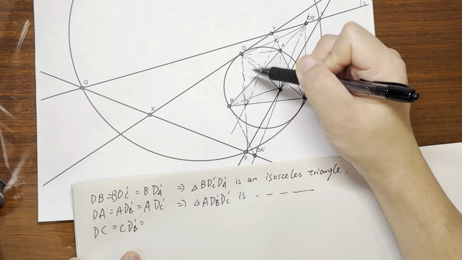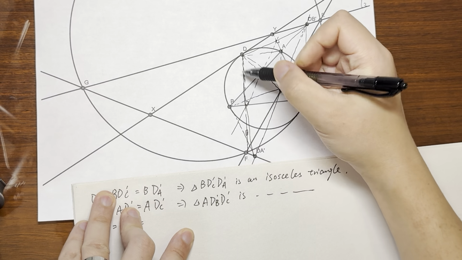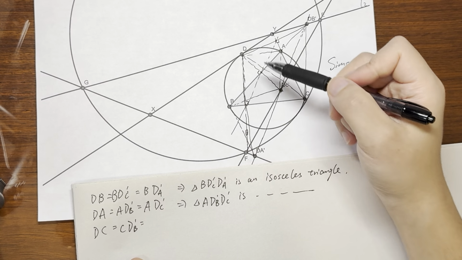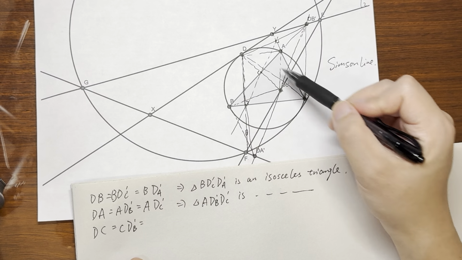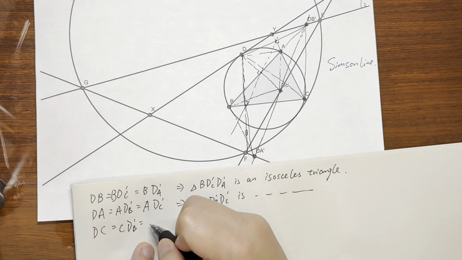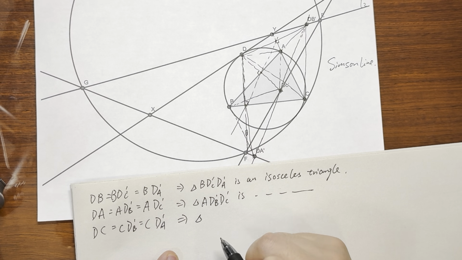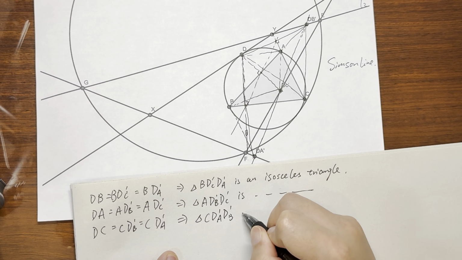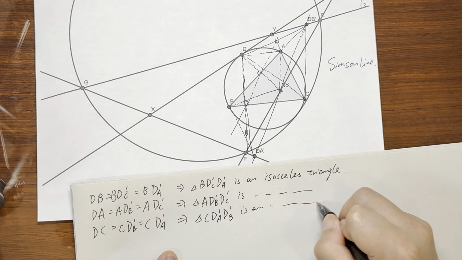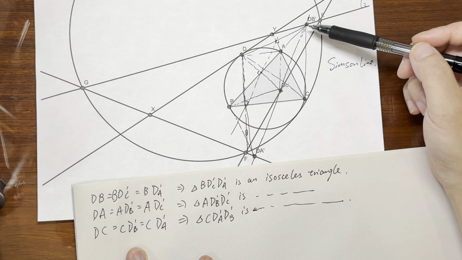Sorry, here I drew it wrongly. This should be connected to DA, not F. Okay, yeah. So we know that CD equals CDA prime. So we know that triangle C DA prime DB prime is an isosceles triangle. Okay, we get 3 isosceles triangles now.